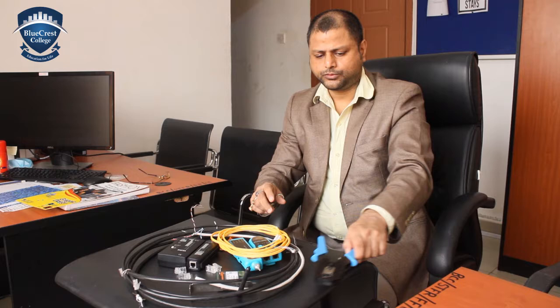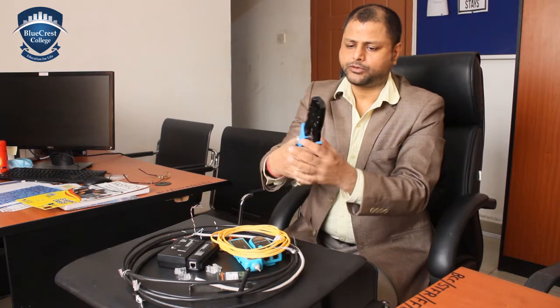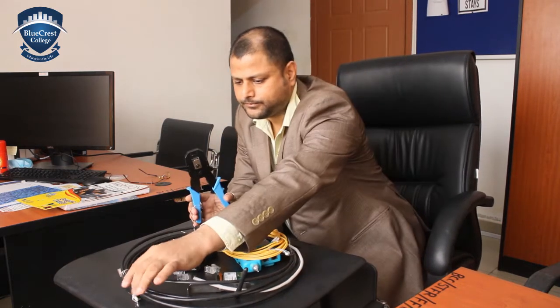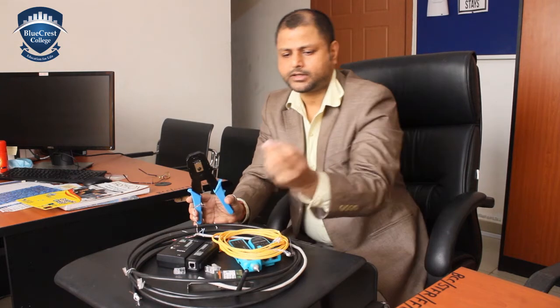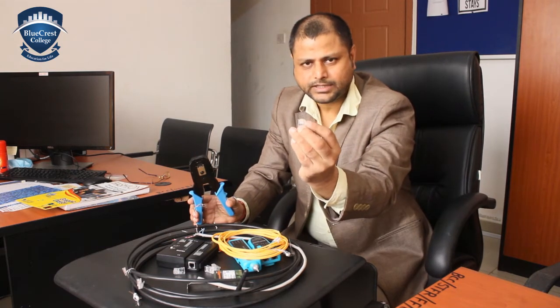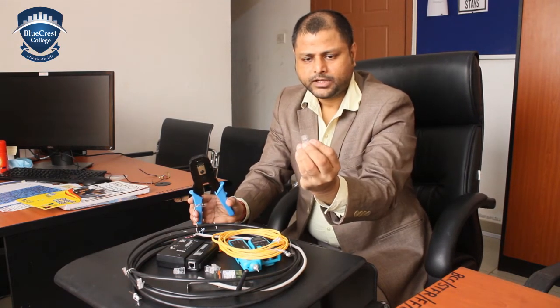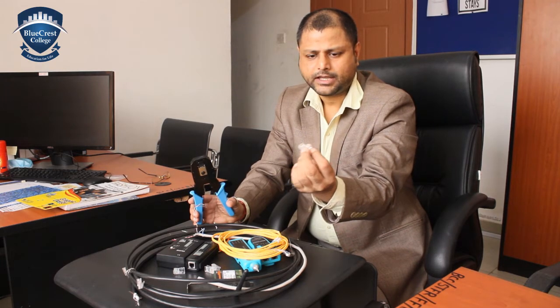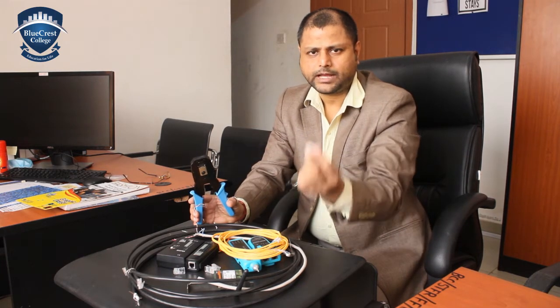We have some other tools. This is called a crimping tool, which we use to crimp this kind of cable with the help of a connector. This connector is known as RJ45. It is an 8-pin wire. The wire will be connected to each jack, and it will be connected to your computer or laptop.